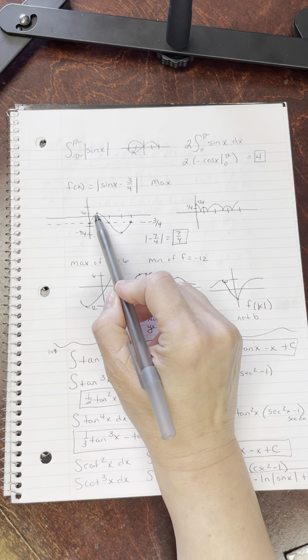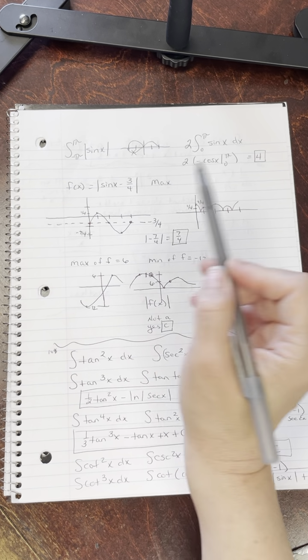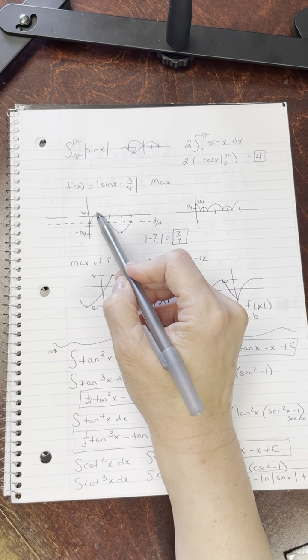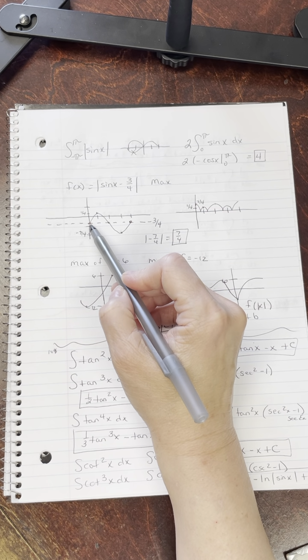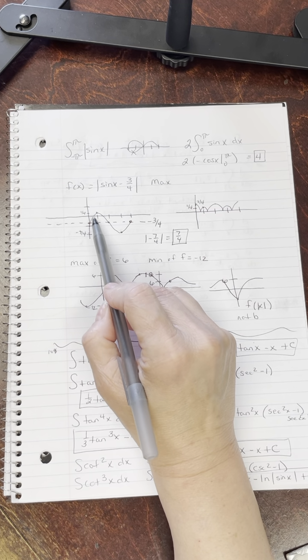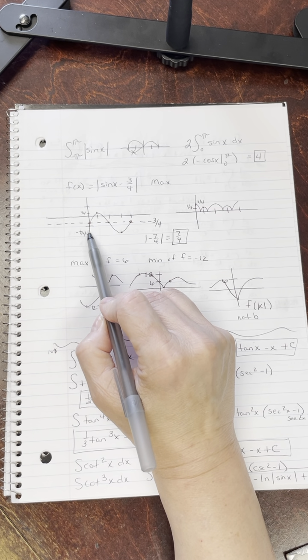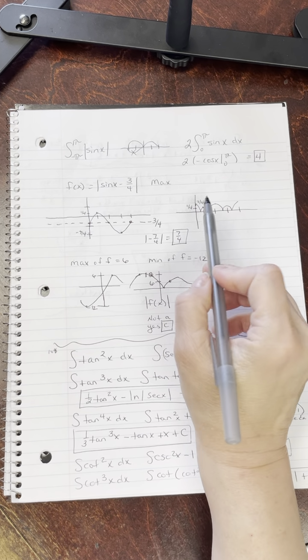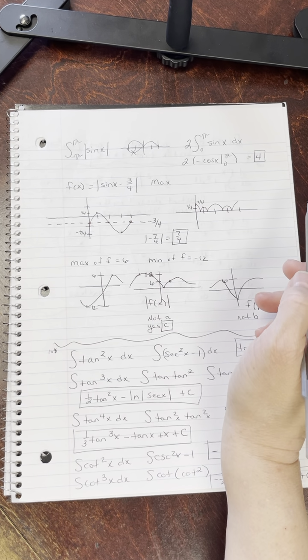So this little hump is the only thing that's in the positives that should remain where it belonged. So this curve here needs to be flipping upward into the positives, and that's what I was trying to do here. And so where it was at negative 7/4, if I flip that up here, that takes it to the positive 7/4 as the high point.